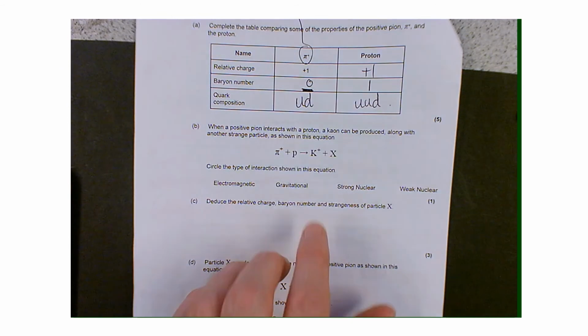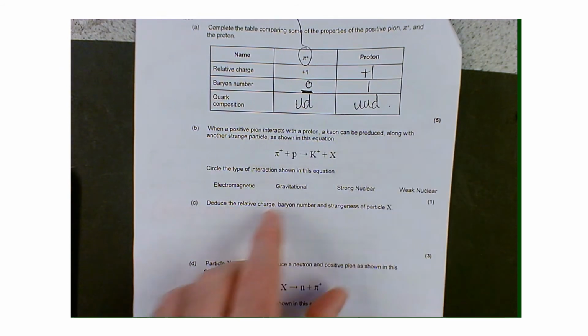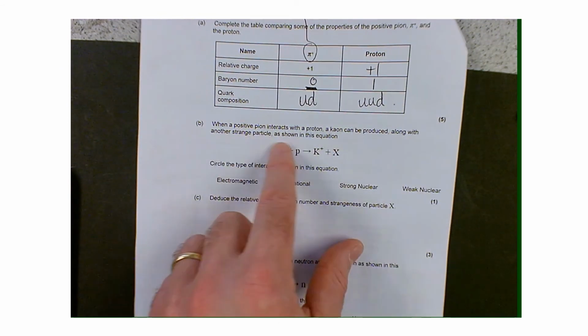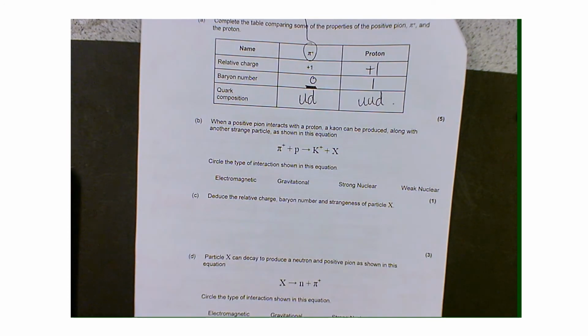Now, when a positive pion interacts with a proton, a kaon is produced, along with another strange particle as shown in the interaction. So here we are producing a kaon. What boson is involved when we produce kaons? Who goes for the strong interaction?